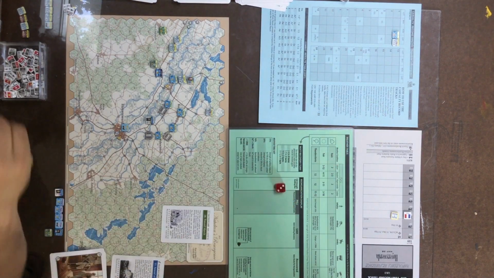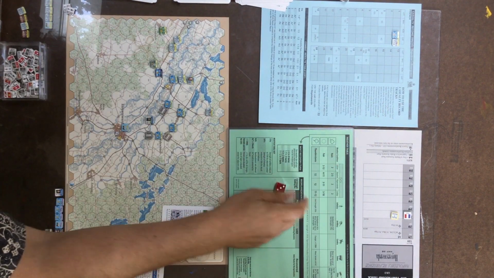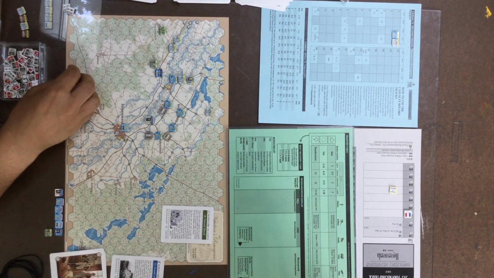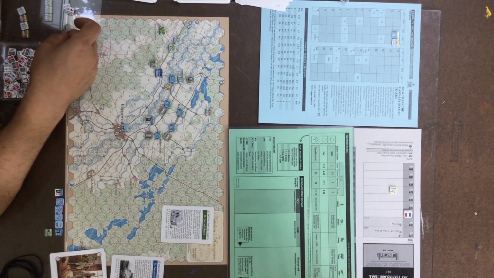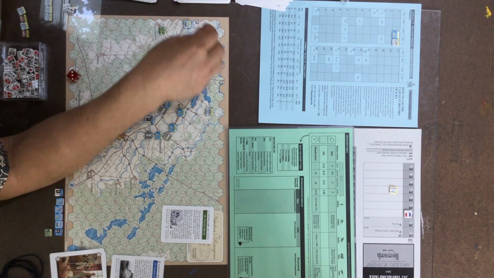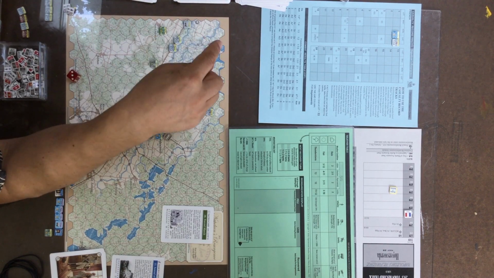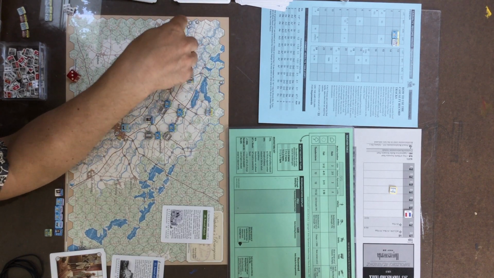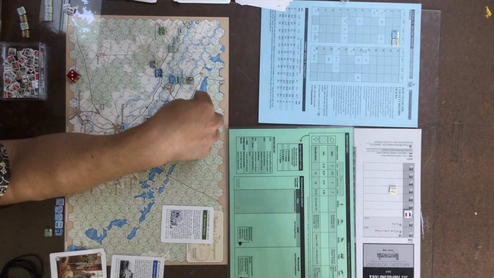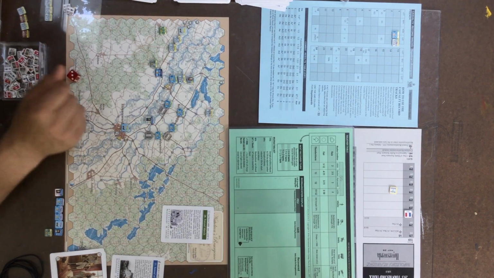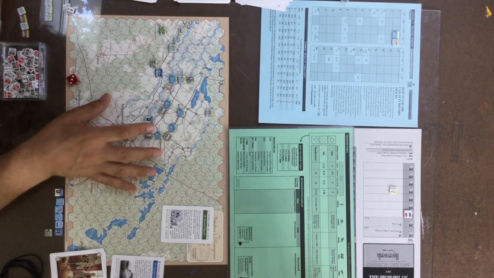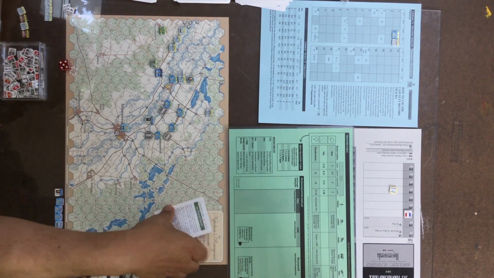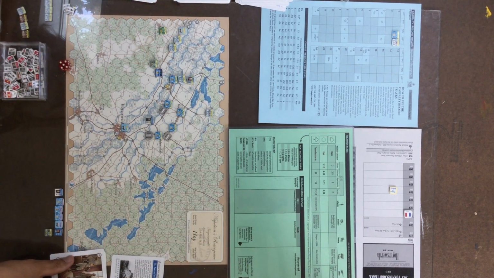So we have 3, 6. Fair weather again. And with a 6, it's 3 turns. 1, 2, 3. Now we check. Oh, I forgot to bring in... Oh, he's got to come in here, doesn't he? Huh, isn't that interesting? That sort of changes things. So he can trace to here, and then it's 1, 2, 3, 4, 5, 6, 7, 8, 9, 10. So they're all in supply. Udino's guys are all in supply. And we're going to go to the French turn.